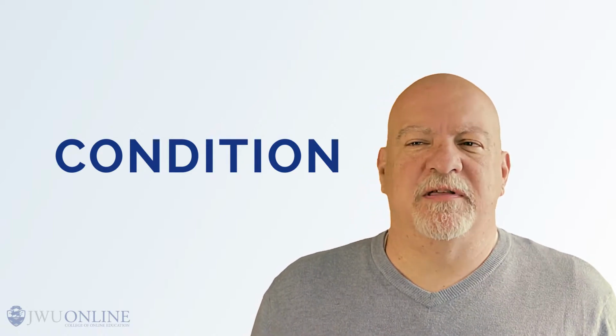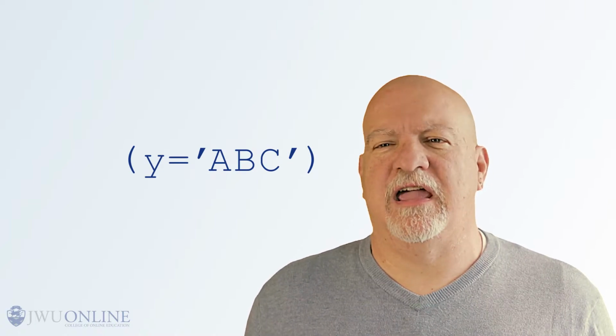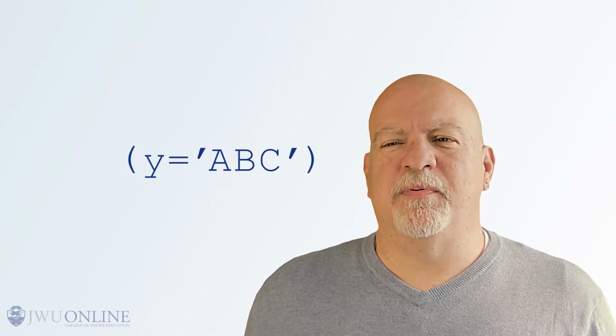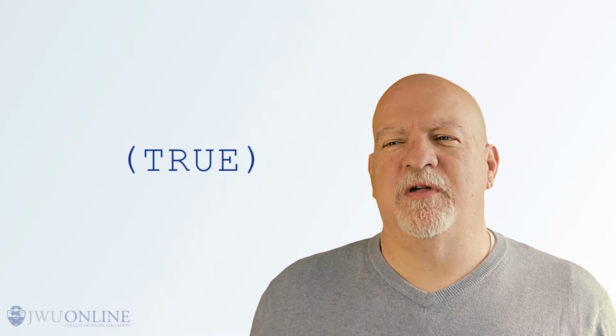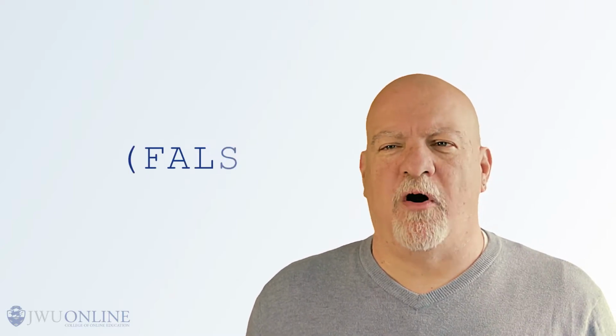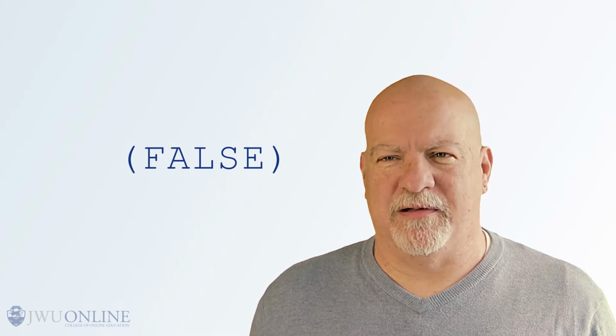These conditions can be things like if the variable x is the value 5, written as x == 5. Remember, the double equal sign means a test for equality and is very different than the single equal sign, which means to assign. Another condition might be x is greater than or equal to 5, or y equals the string ABC, or simply true, which means that we always do something, or false, which means that something will never happen.